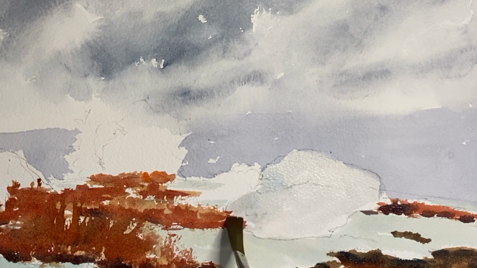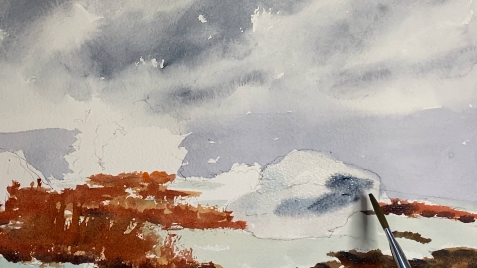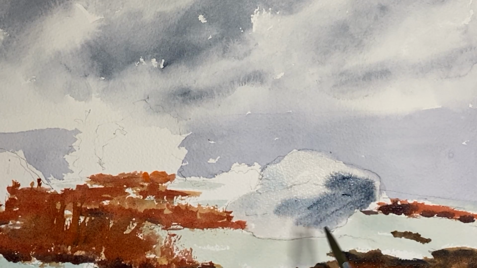Right now I'm putting down an initial wash of Payne's Gray and a little ultramarine blue. And now more Payne's Gray for the shadow side of the rock. And it's okay for some of the pencil lines to show through because we're going to create little cracks in the rock with a thin brush later on.